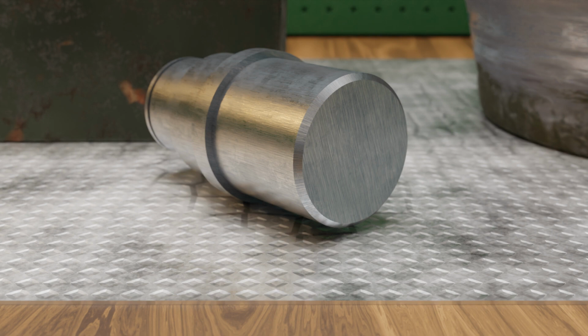After case hardening, the surface of the component is not only very hard and wear-resistant, but the residual compressive stresses generated also increase the fatigue strength to a particularly high degree. This makes case hardening particularly suitable for dynamically stressed components such as gears or drive shafts.